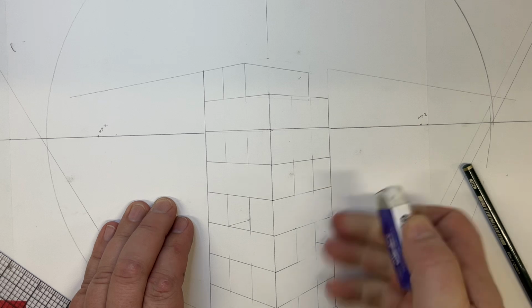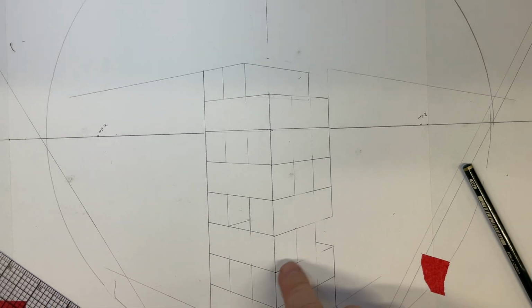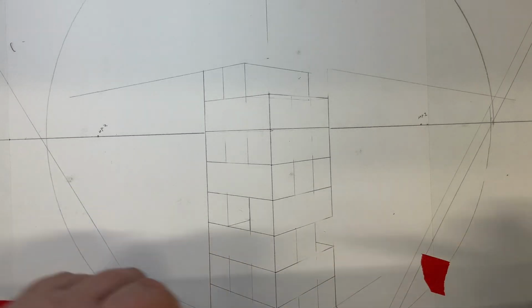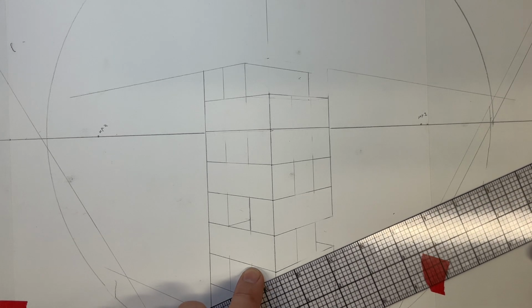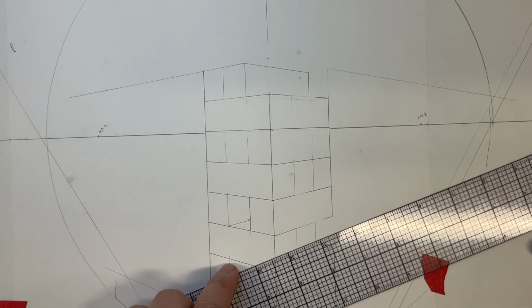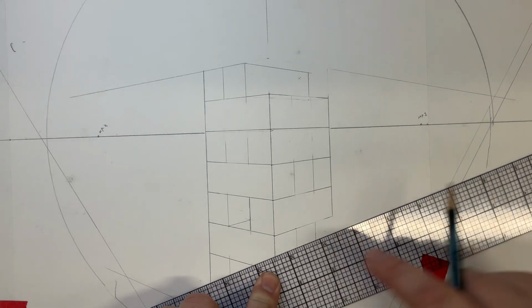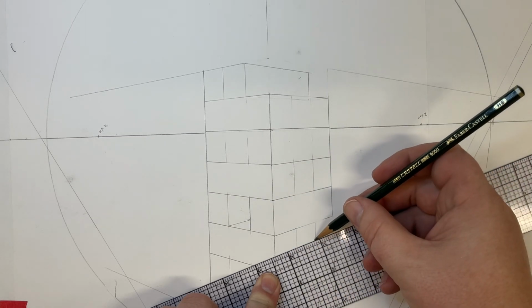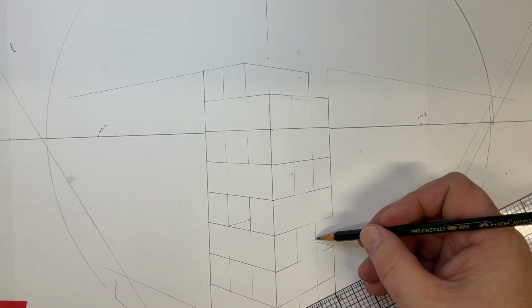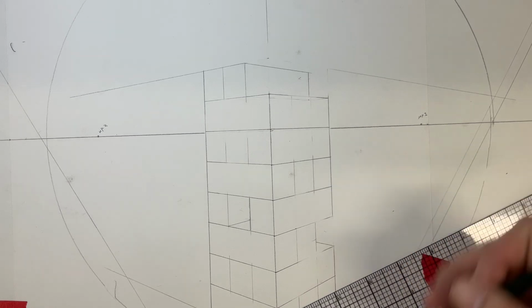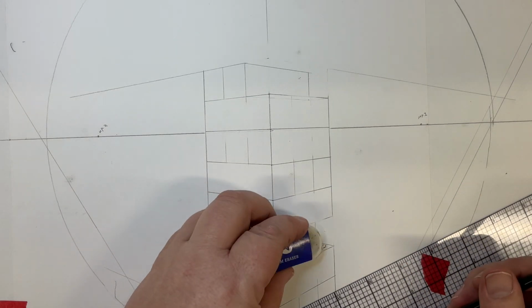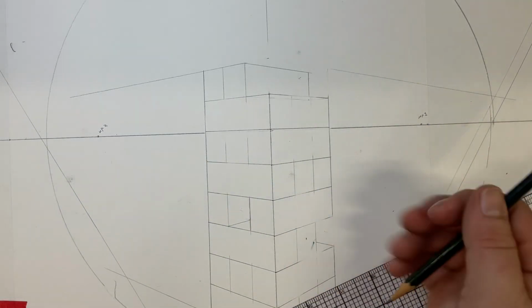And again, we don't know if we'll see the edge of this one or not. So we'll check. We'll go to this corner right here and just see where that crosses. And again, it's actually out of sight. It's behind. And so we don't need to worry about it. We can just leave that just like it is. So that one was really easy.